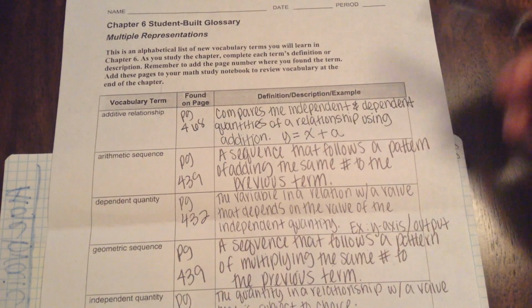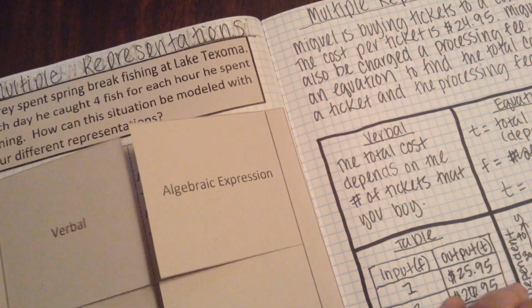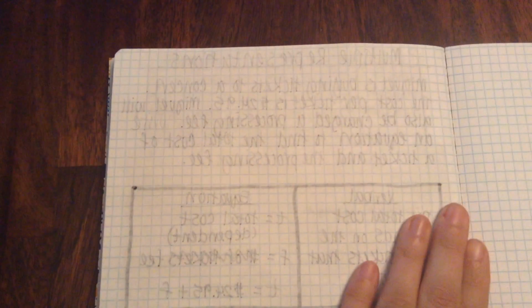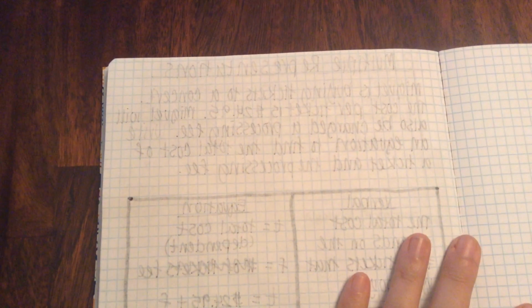Alright, so now that we finished our vocabulary word, go ahead and go back to page 60. Okay, now we're going to be taking notes, so I need you to write everything exactly the same as I am writing it in order for you to receive full credit.